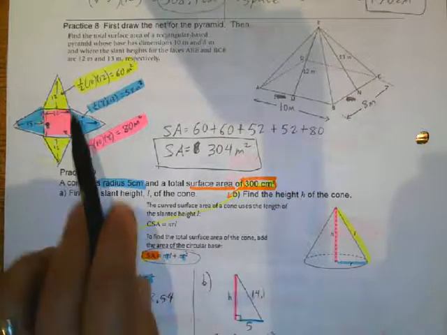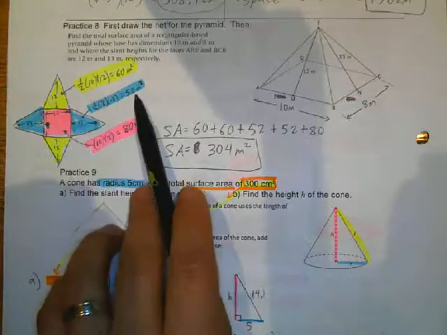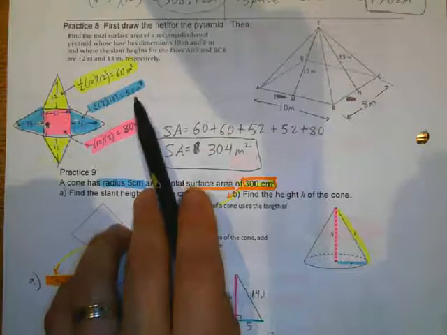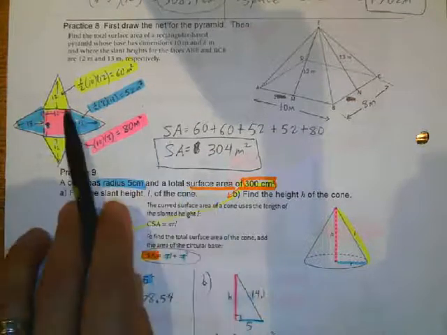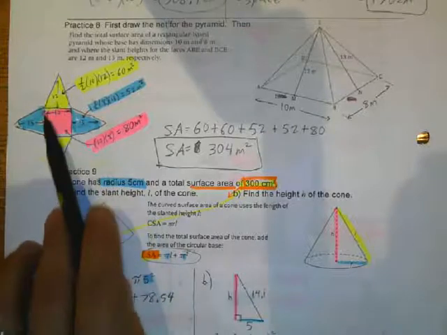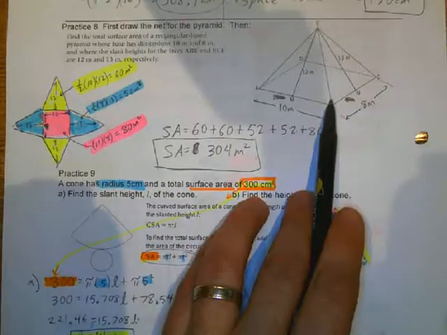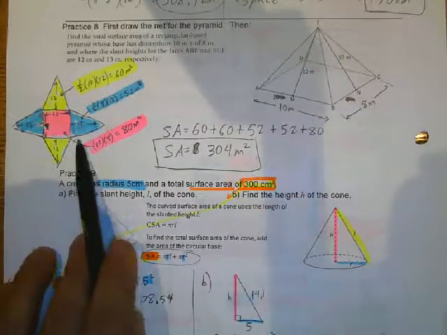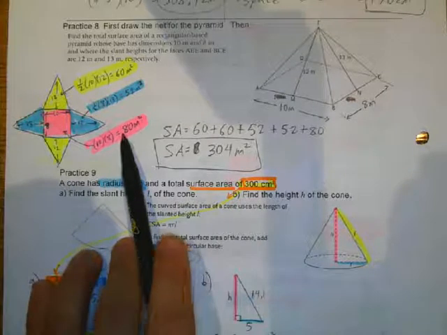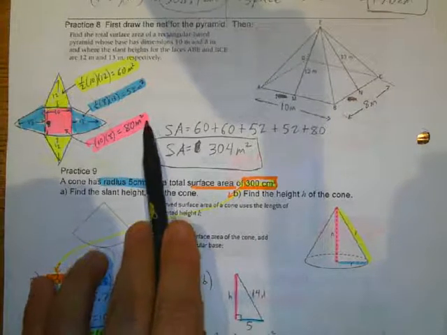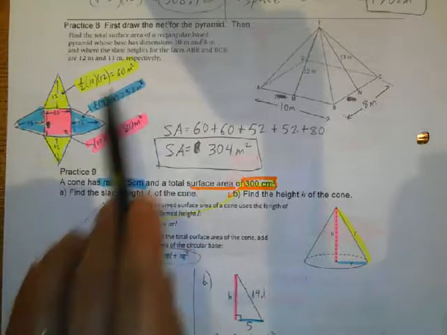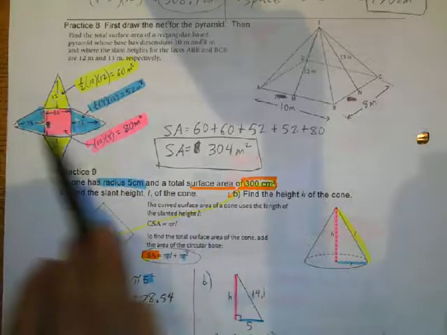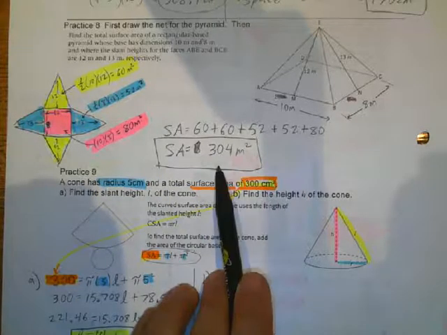So 13 and 8 and 1/2. This triangle is going to give me 52 meters squared. And then my base rectangle here is 8 times 10. So the area of that base is going to be 80 meters squared. So I'm going to add the 60 plus 60 plus 52 plus 52 plus 80, and then I get a total surface area of 304.